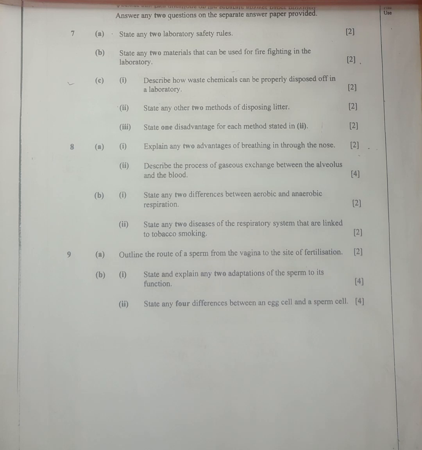And then on part 2, we are supposed to state four differences between an egg and a sperm cell. Egg cell is a female gamete, while a sperm cell is a male gamete. Egg cell is produced in the ovary. Sperm cell is produced in the testes. Egg cell is circular in shape. Sperm cell is streamlined in shape. The centriole is absent in the egg cell, whilst it is present in the sperm cell. Egg cell is the largest cell in the human body, whilst sperm is the smallest cell in the human body.